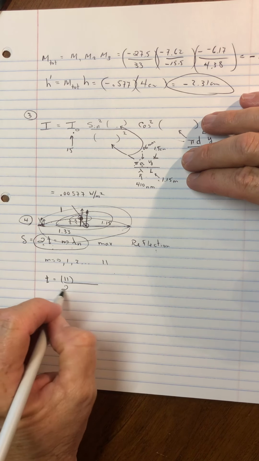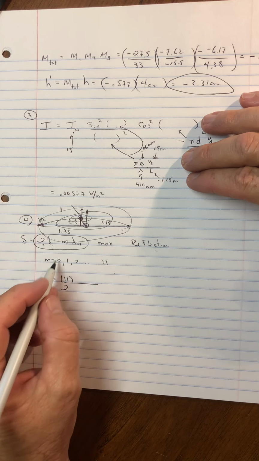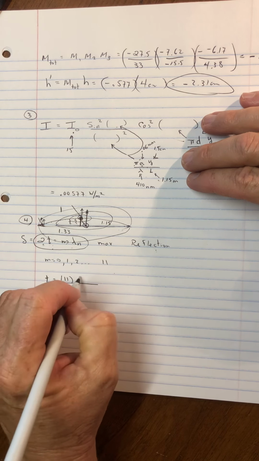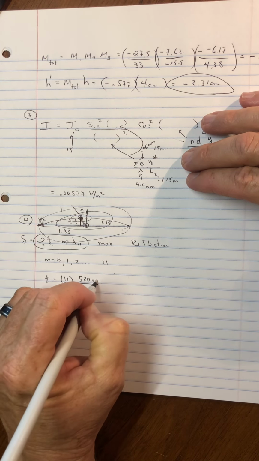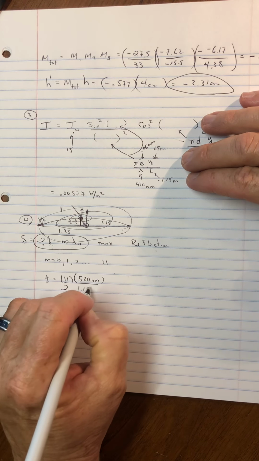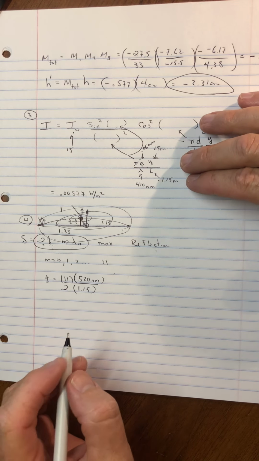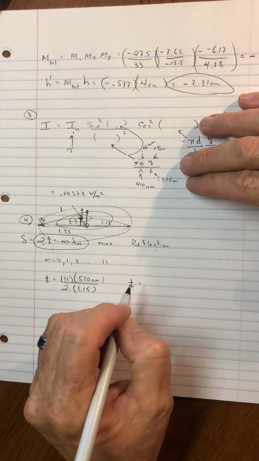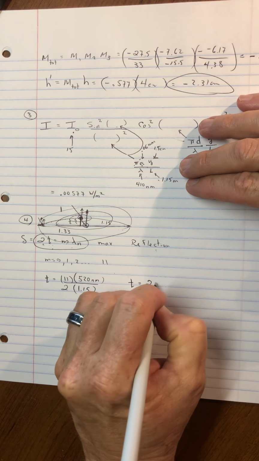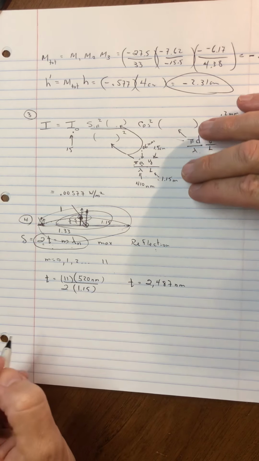And then I can move the 2 over to here. But I would also then say that I have this wavelength, and what they say the wavelength was 520 nanometers. And the index that this is all taking place in is the oil, so make sure you use the index for the oil. And so this comes out to be a thickness then of 2,487 nanometers.